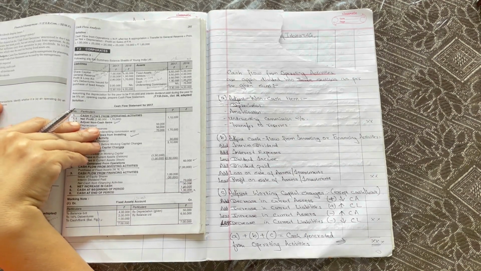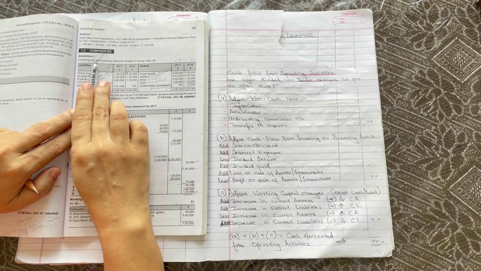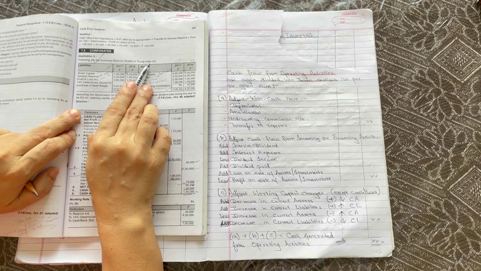Let us check out a sum related to cash flow analysis. This is in your textbook, which is illustration 3. Following are the summary balance sheet of Young India Limited.